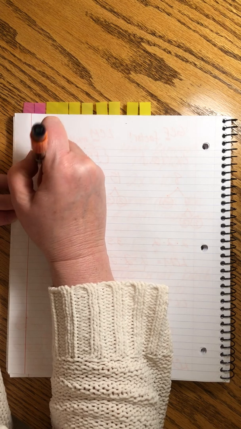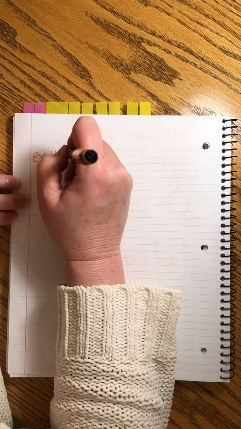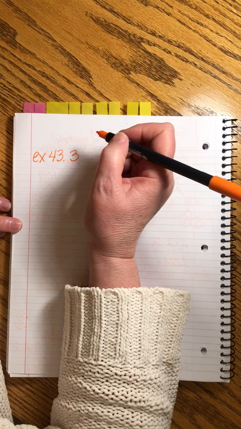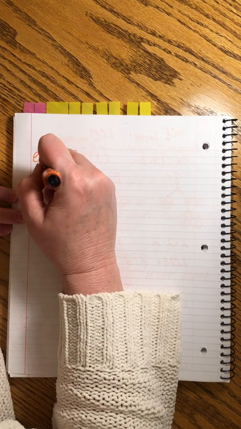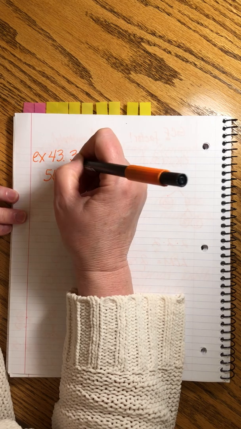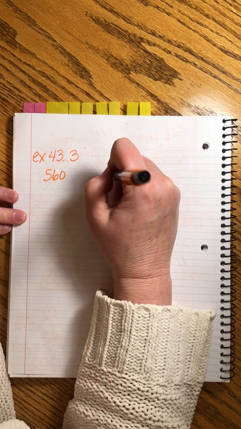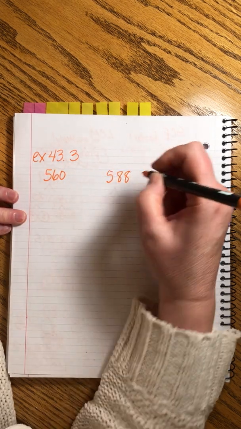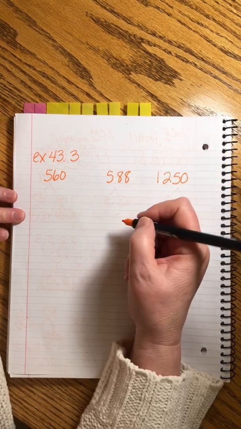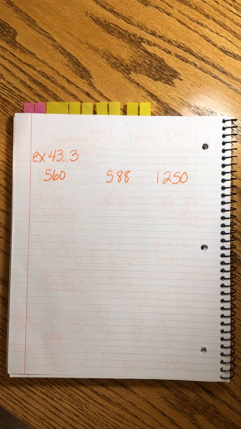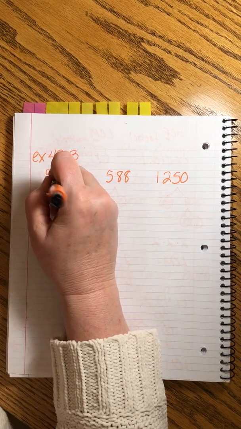I'm going to talk about letters in 43.4. John's going to drag us through some more big numbers. 560, 588, 1250. Oh my gosh, John, these numbers are tremendously huge. All right, well, we just break it down as best we can.